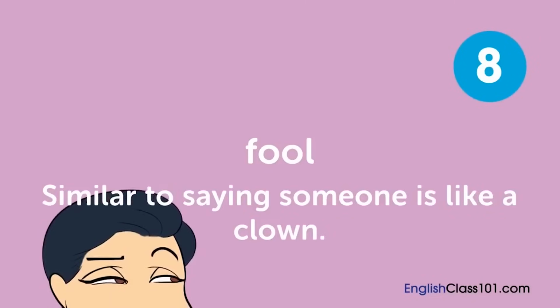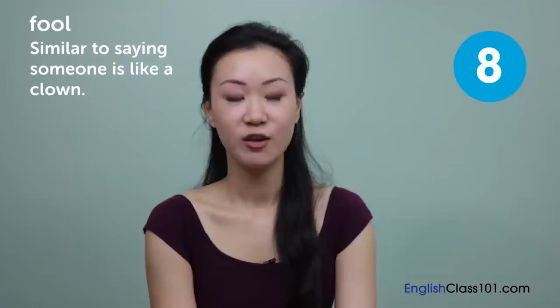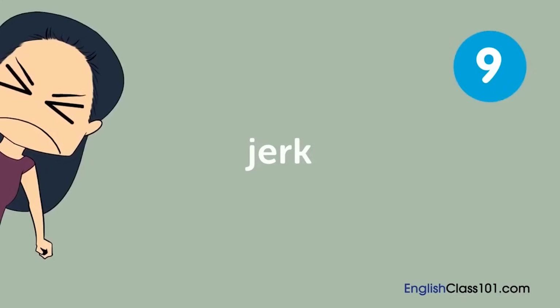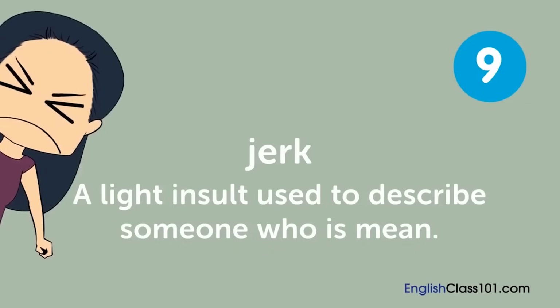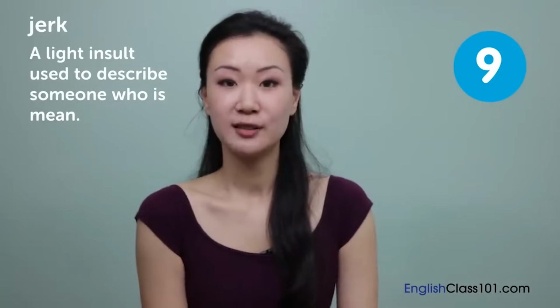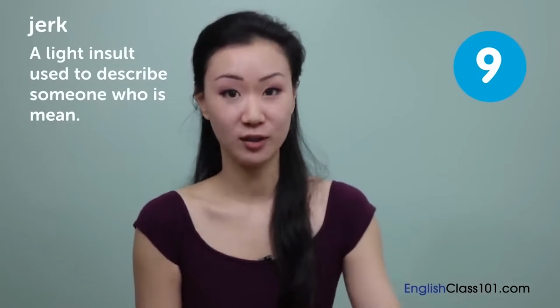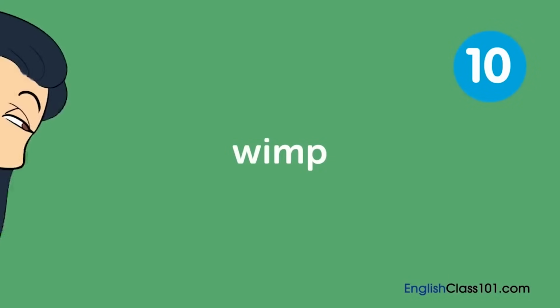Fool. This is similar to saying someone is like a clown. You can say, you're acting like a fool right now. Jerk. This is a light insult used to describe someone who is mean. For example, if there's someone bullying another person, that person is being a jerk. Wimp.